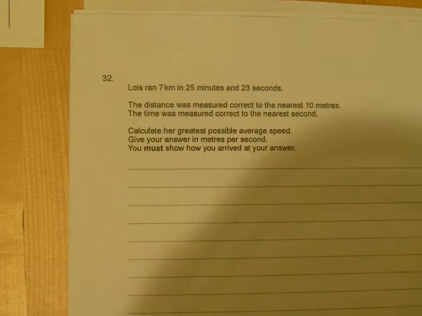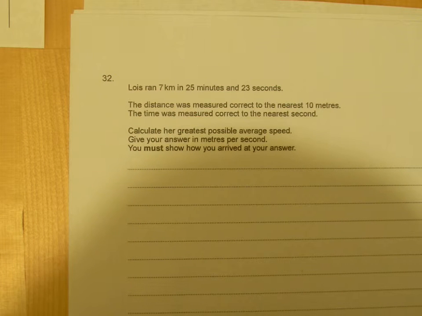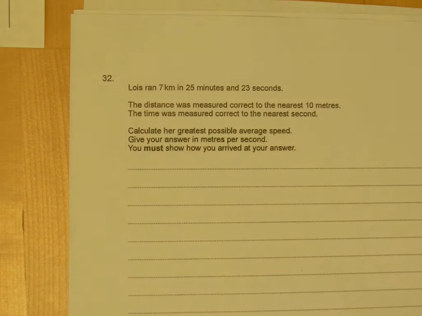Right, question 32. Lewis ran 7 kilometers in 25 minutes and 23 seconds. The distance was measured correct to the nearest 10 meters. The time was measured correct to the nearest second. Calculate her greatest possible average speed. Give your answer in meters per second. You must show how you derived your answer.